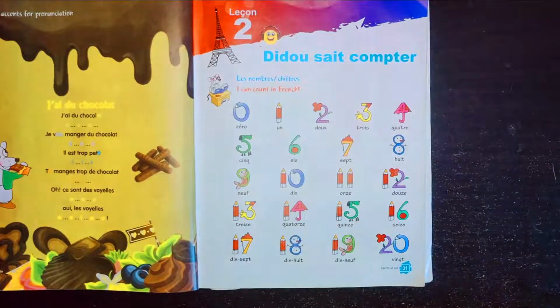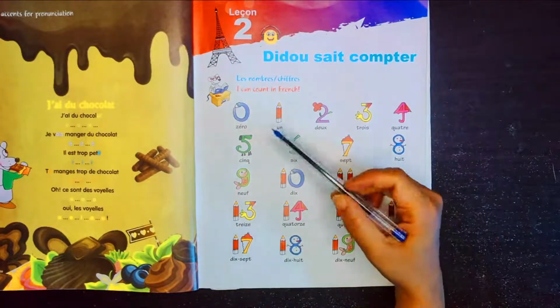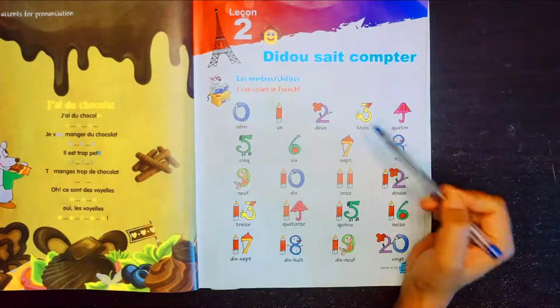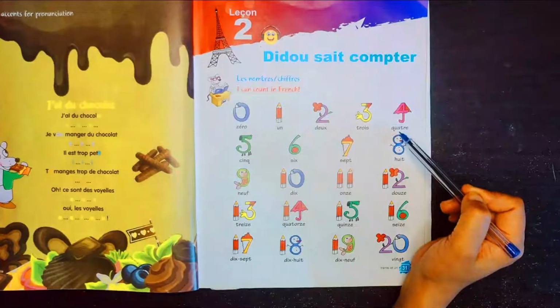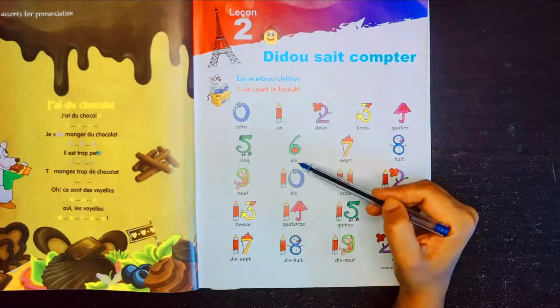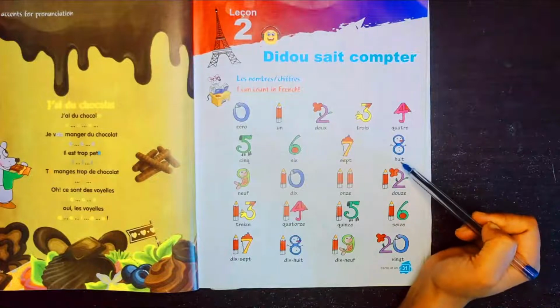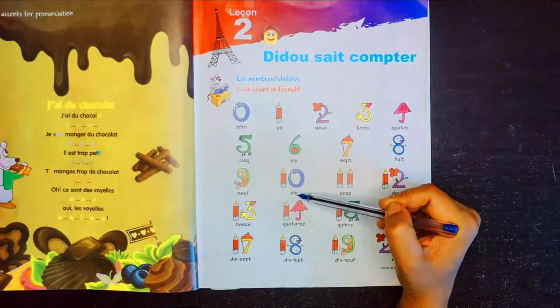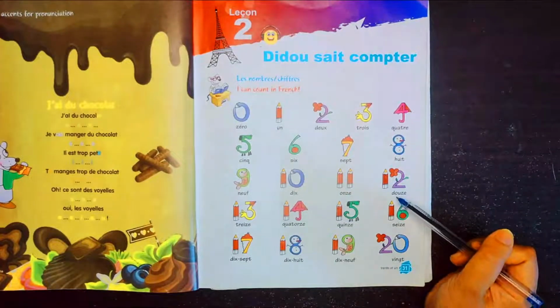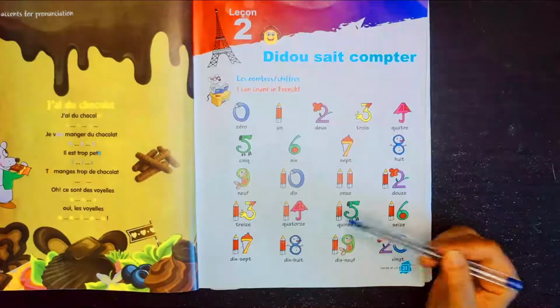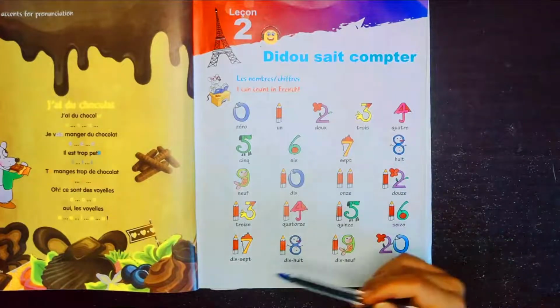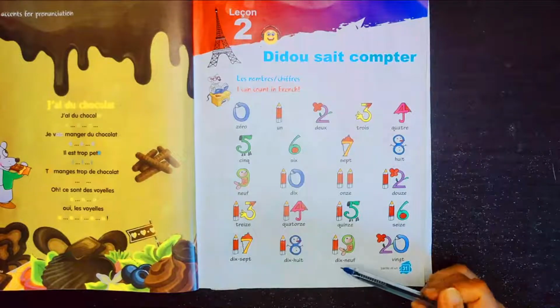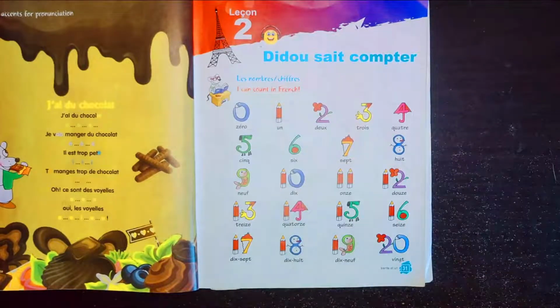Isn't that interesting children? So let's see how confident you are now. Let's do it again. 0, 1, 2, 3, 4, 5, 6, 7, 8, 9 and 10. Onze, douze, treize, quatorze, quinze, seize, dix sept, dix huit, dix neuf and vingt. So children, next time if you go shopping and see some numbers, try to recall that number and say it in French, right?